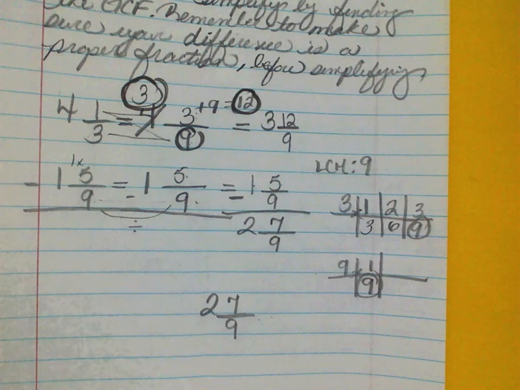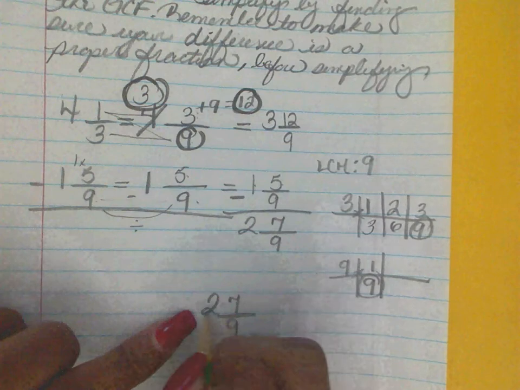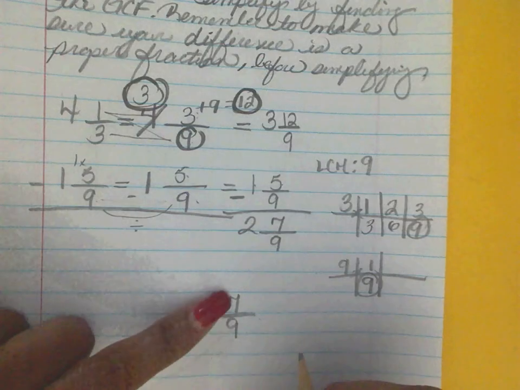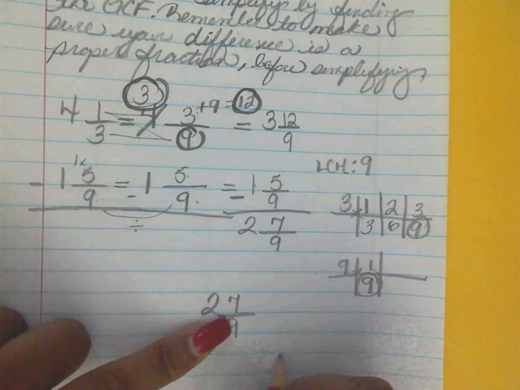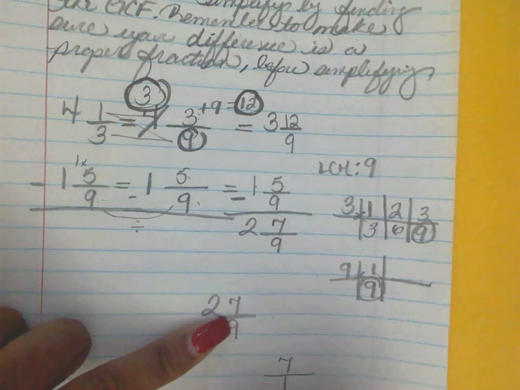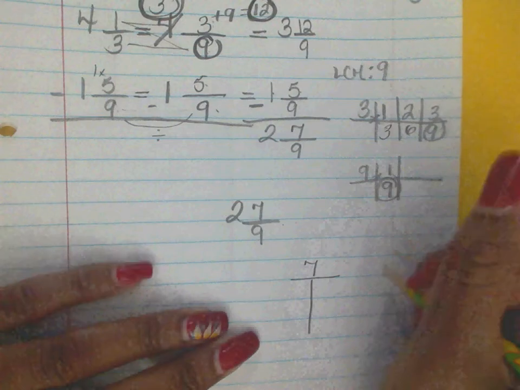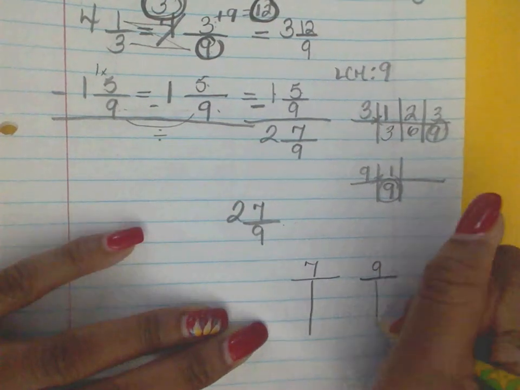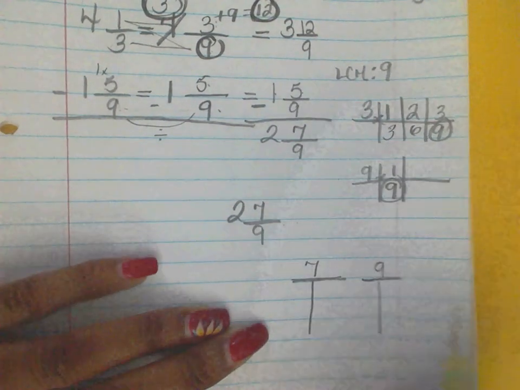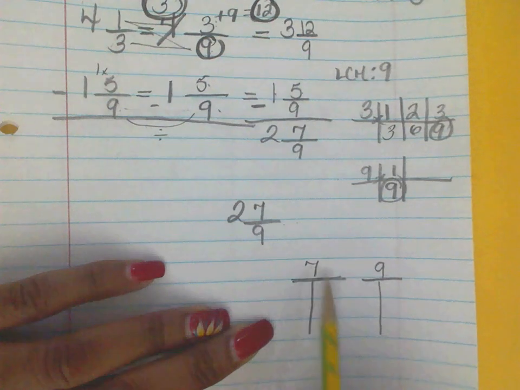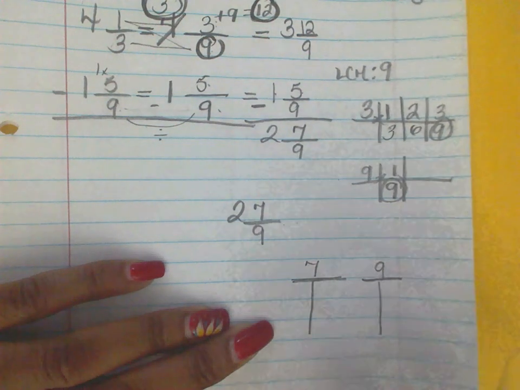I take my fraction, 7 and 9, and I find factors. That means my number should not be bigger than 7, and should not be bigger than 9. So I have 1 and 7. I know this is correct because 7 is a prime number.